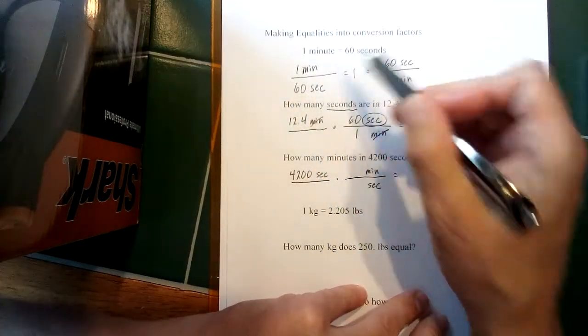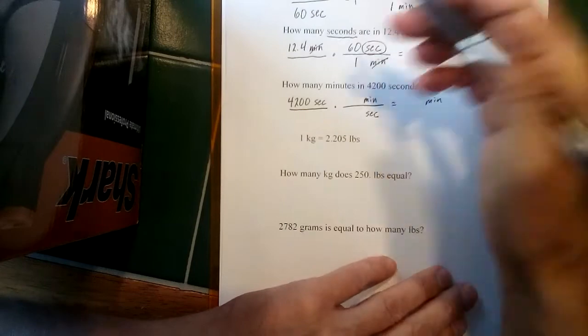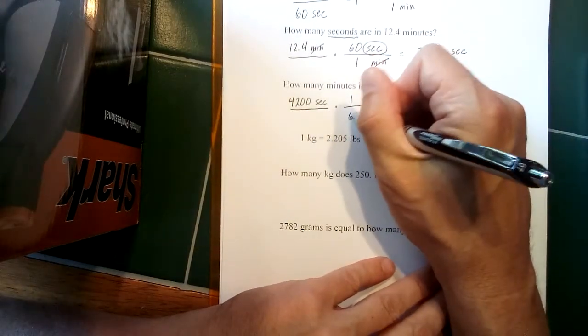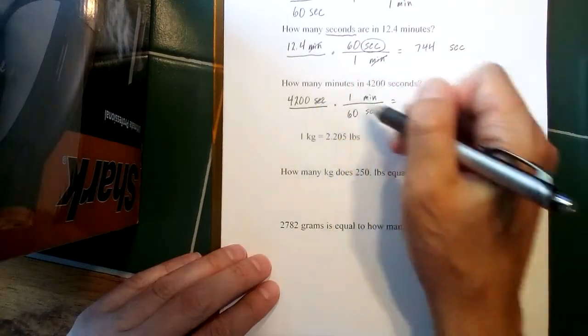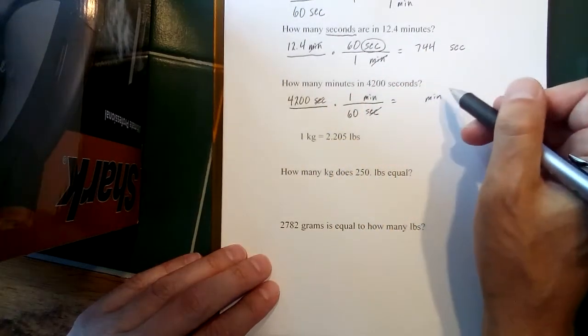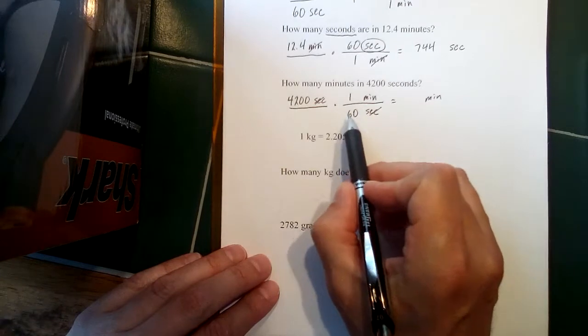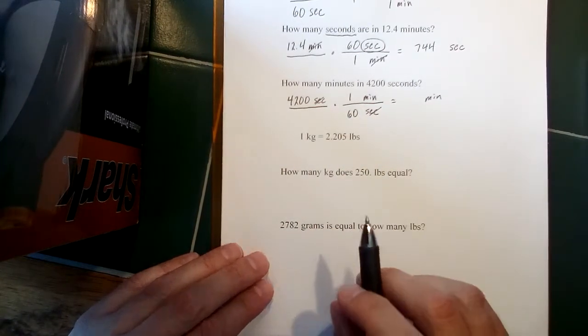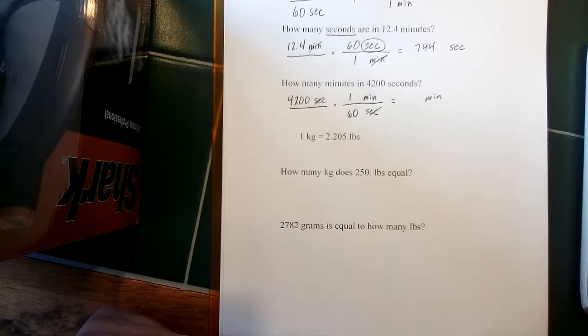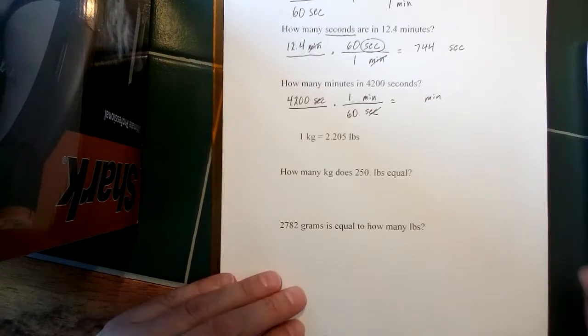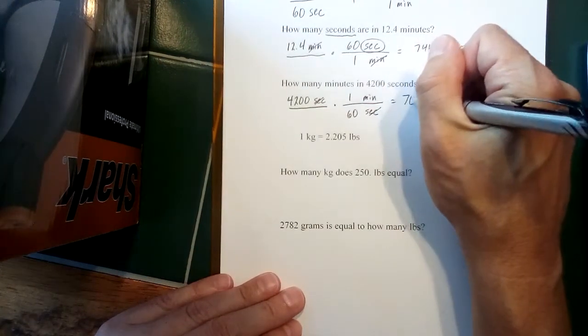And that would be the other conversion factor we described earlier. I want the minute part of the relationship on top. I want the second part on the bottom. Seconds again cancels out. Minutes is left over. Right? And now the 60 is on the bottom of the fraction. So that means I'm going to have to divide by 60 instead of multiply by 60. So 4,200 divided by 60 is 70.